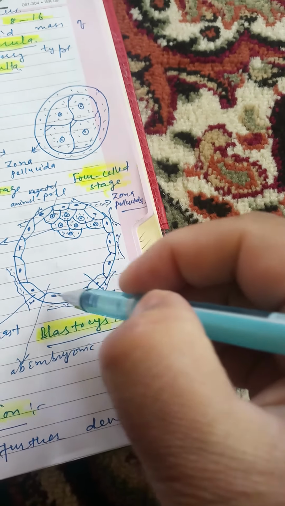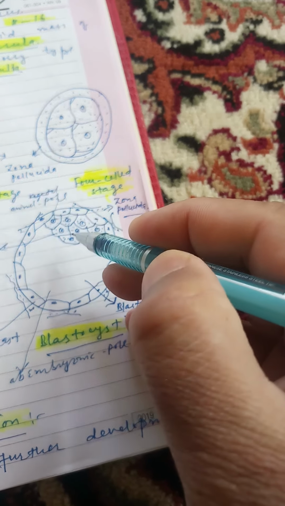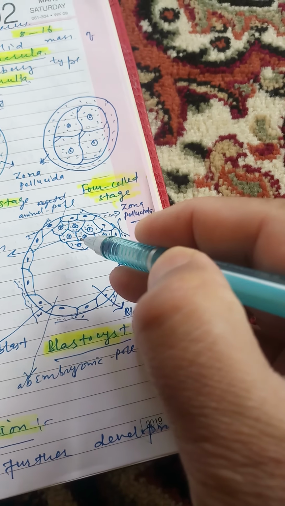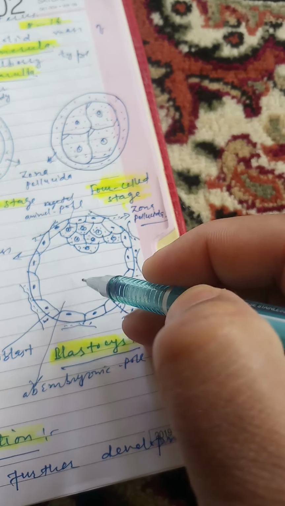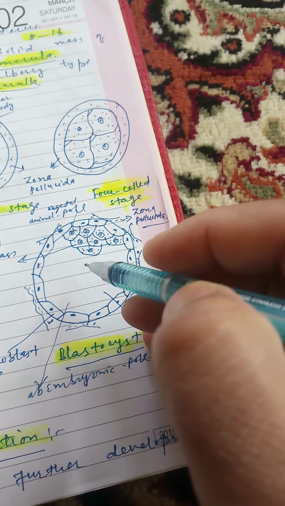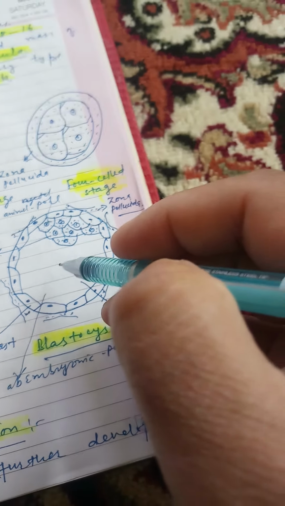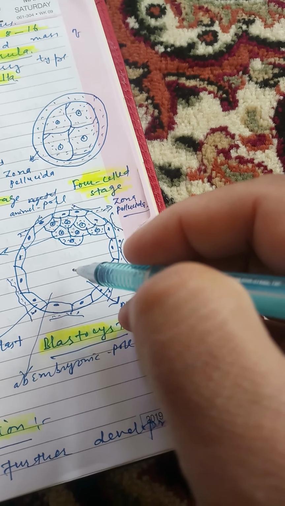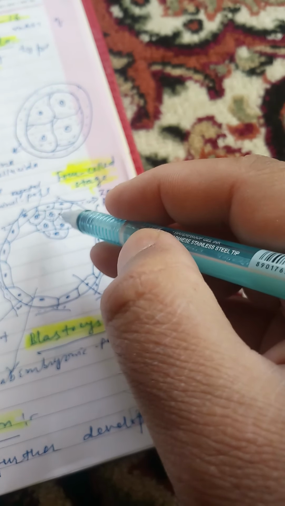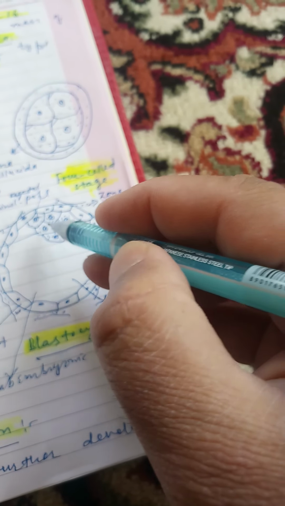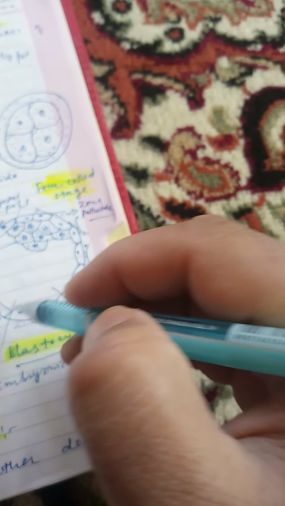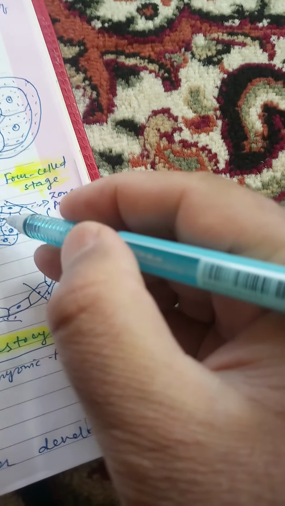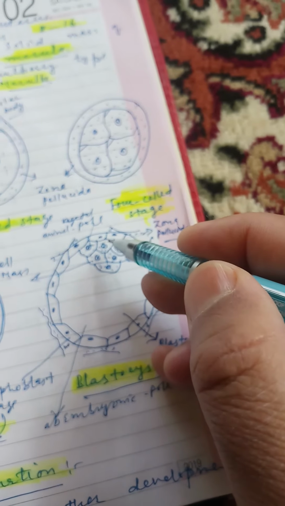So these trophoblasts are there, and this is the inner mass of cells, and this is a cavity which is known as blastocele or blastocyst. Here we have to know that in this blastula or blastocyst, the site which possesses this inner mass of cells along with the single layer of trophoblasts is known as the animal pole or embryonic pole.